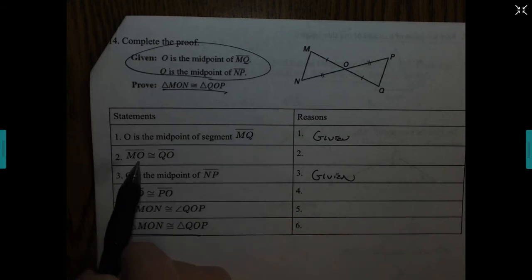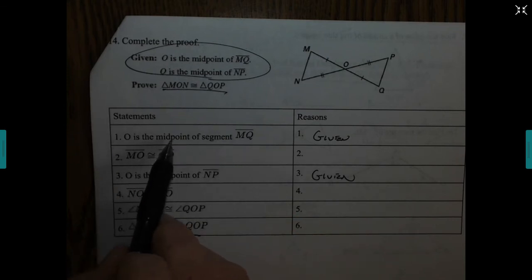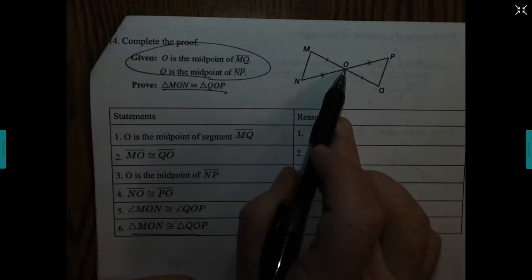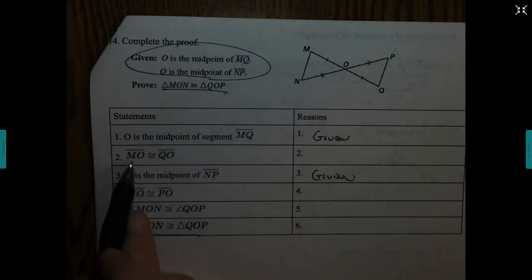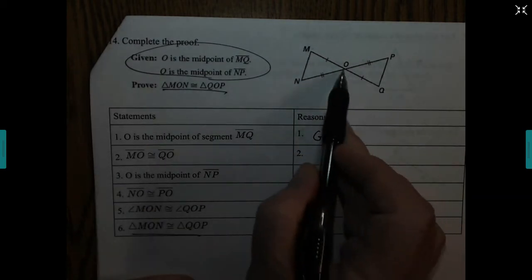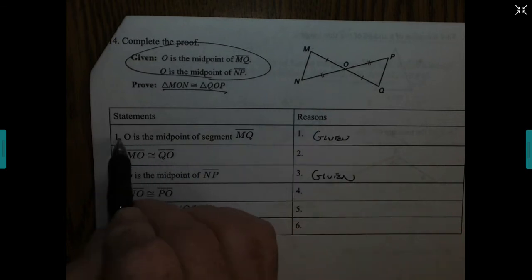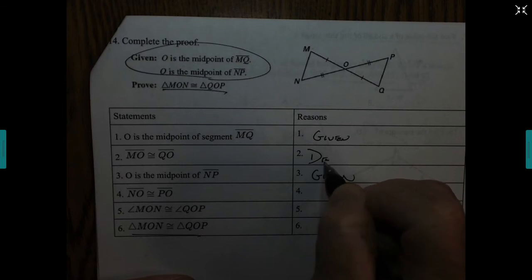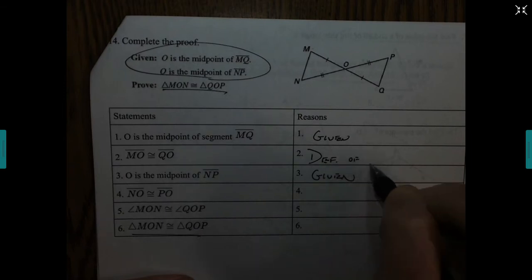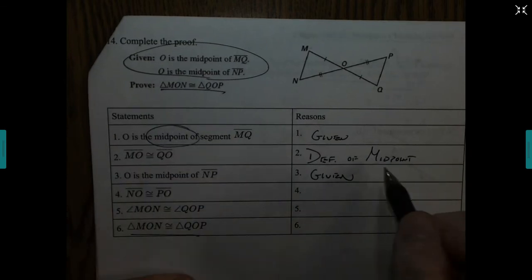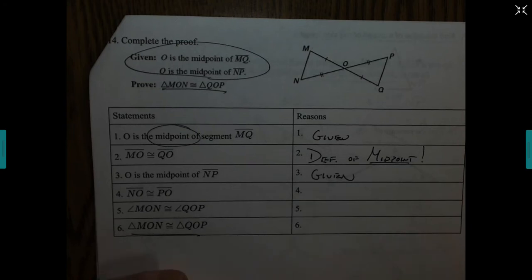So I want to read this, see if I can understand. It says O is the midpoint of segment MQ. MQ is here, O is in the middle. Okay, so step 2, they said, well, MO has got to be congruent to QO. Well, that makes total sense. We just said O was the midpoint. So I know this has got to be true because I know what a midpoint means. So I'm going to put definition of a midpoint. If we bring up the term in a courtroom, then we can use it.